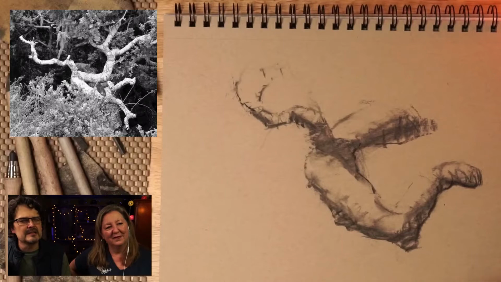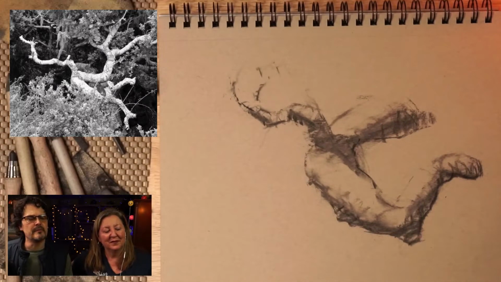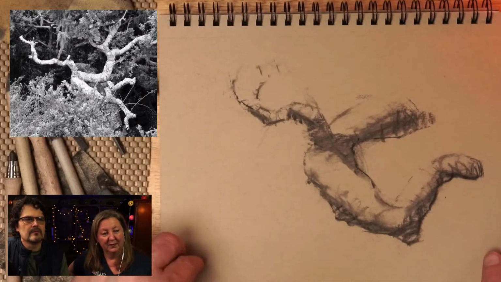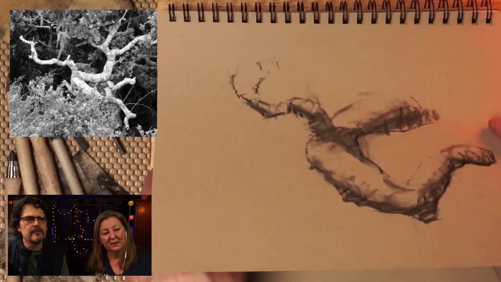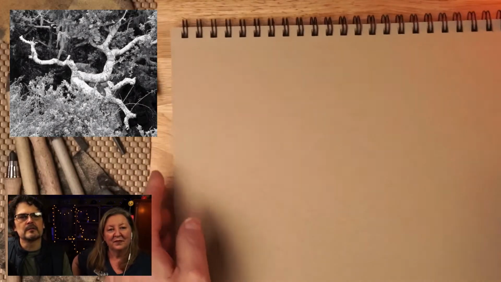And the beauty of this is after you understand this, you can take anything and put it in your imagination and then draw it. You don't have to have it in front of you. So it's very, very freeing. Oh, enough for the gnarly old tree.